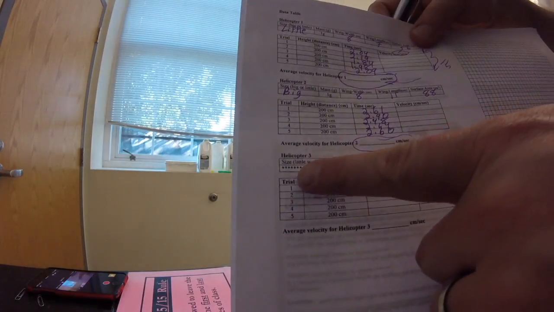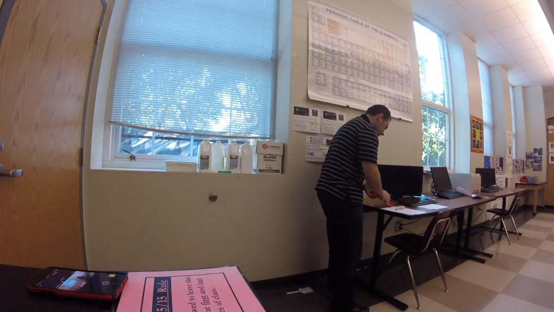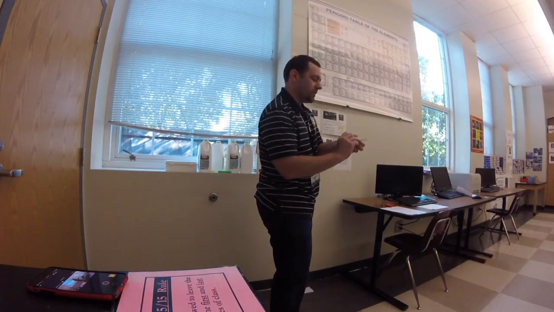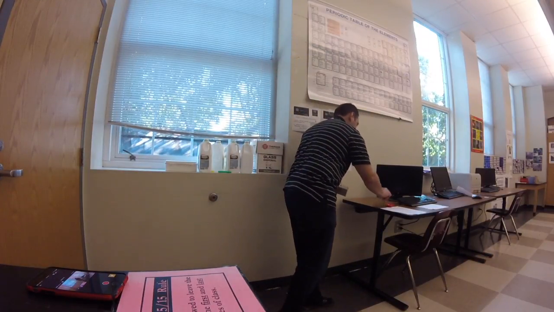For our last helicopter, we used the little helicopter, and it says it right here, little helicopter with paper clips. We're going to attach 2 paper clips to it to provide a little bit more mass. I'm attaching the paper clips right down here. You don't want to put them on the wings because it hinders the way it flies. Got my helicopter, got my masses, ready to collect data.